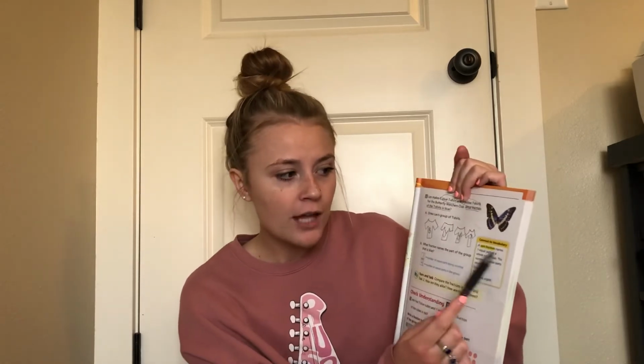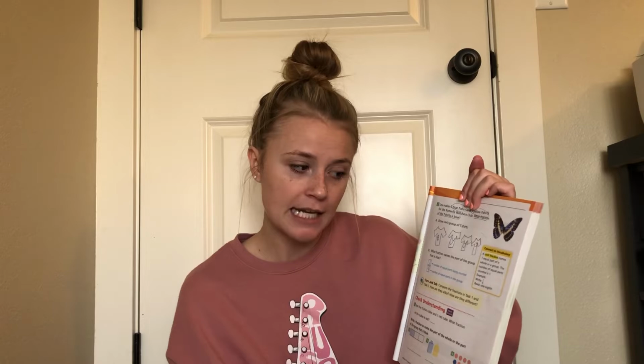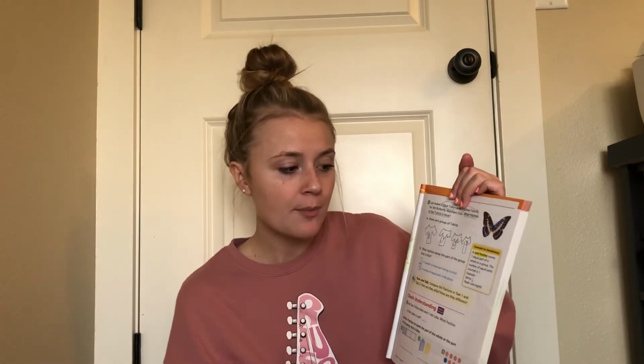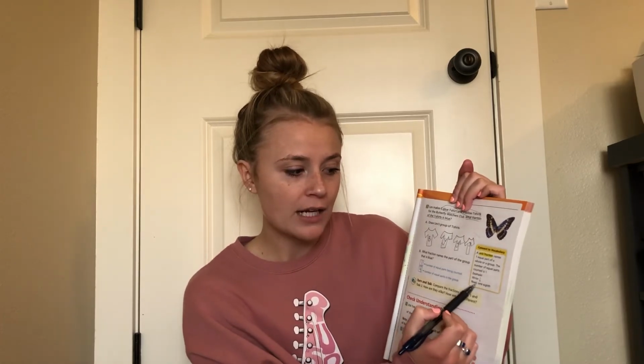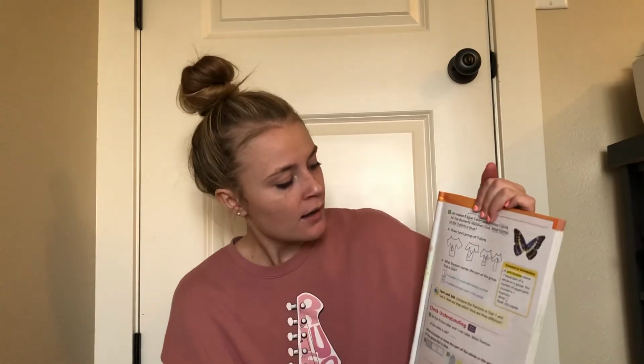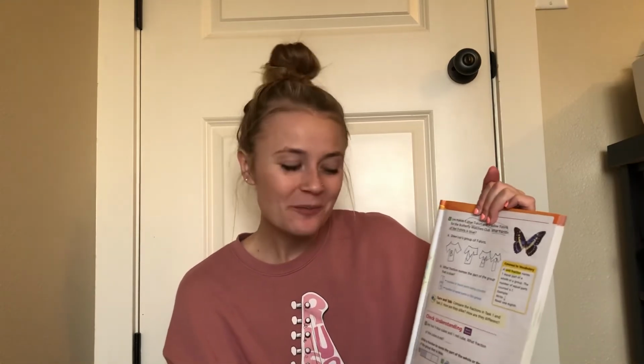Now again, our vocabulary word, a unit fraction names 1 equal part of a whole or a group. The number of equal parts counted is 1. For example, you would write 1/8 and read it one-eighth. So basically a unit fraction is just one of the equal parts of the whole. All right.